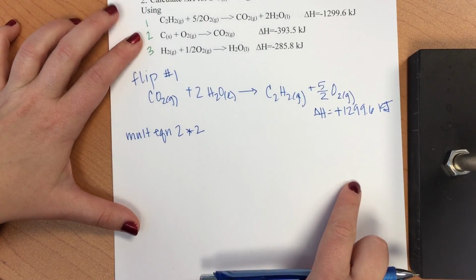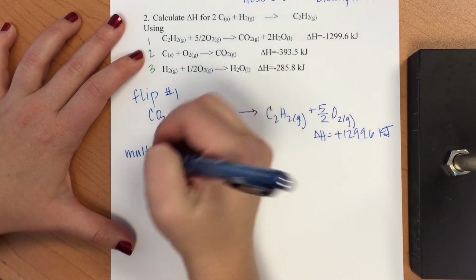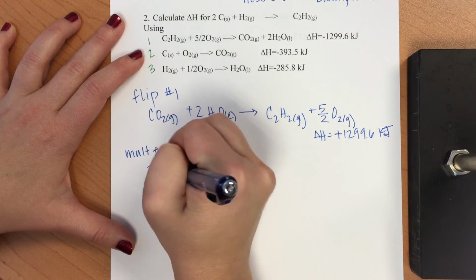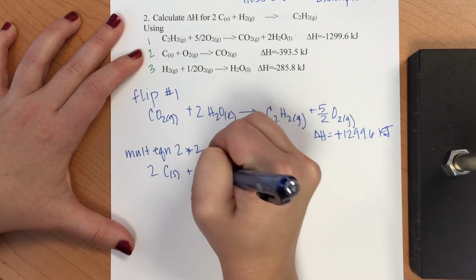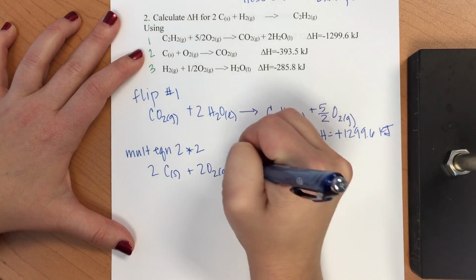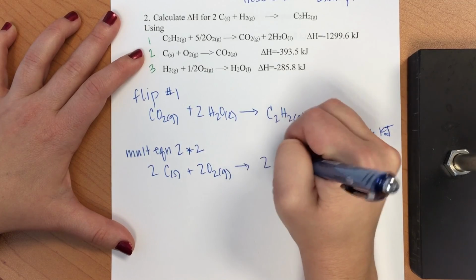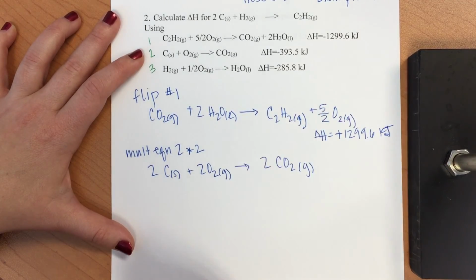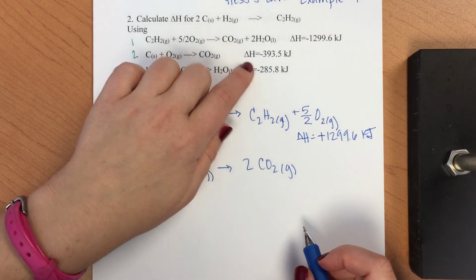So when we do that, we get 2 moles of carbon solid plus 2 moles of oxygen gas goes to 2 moles of CO2, also gas. Okay, delta H is of the same magnitude.